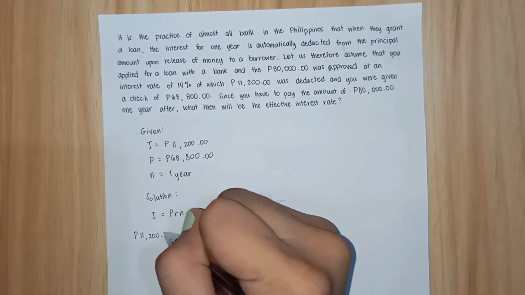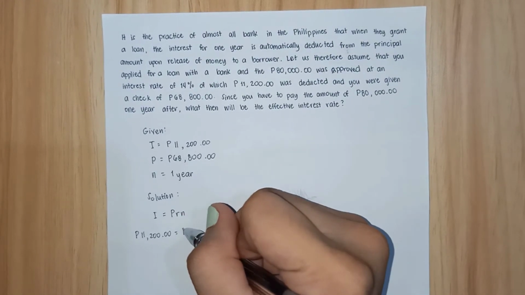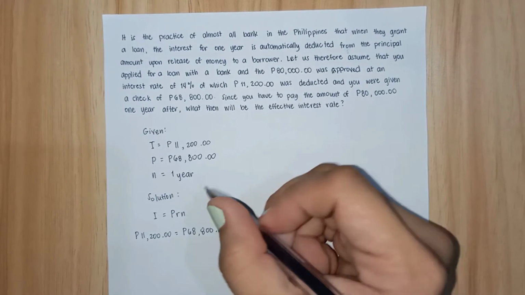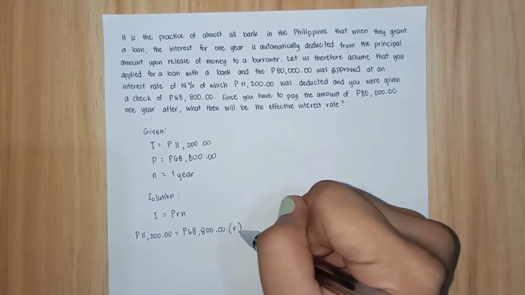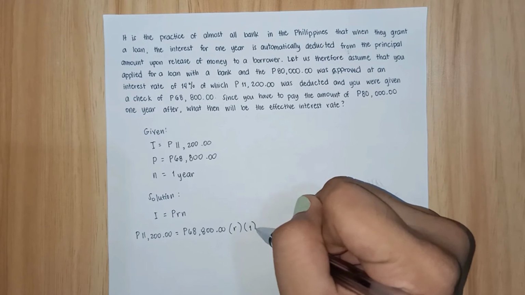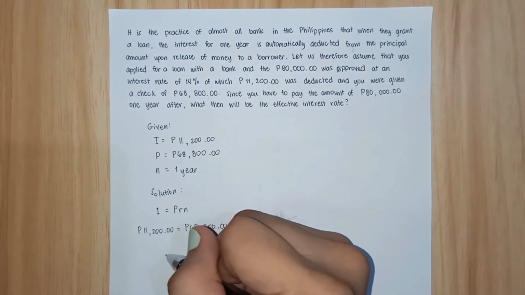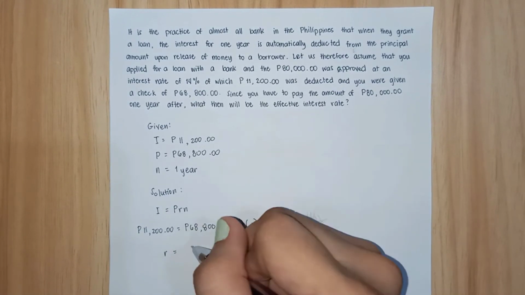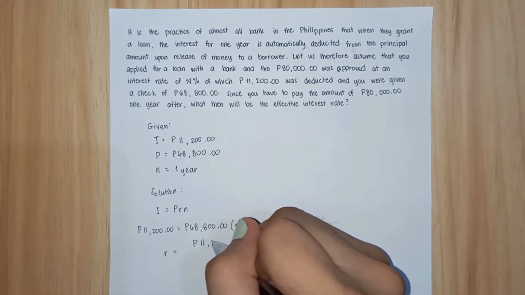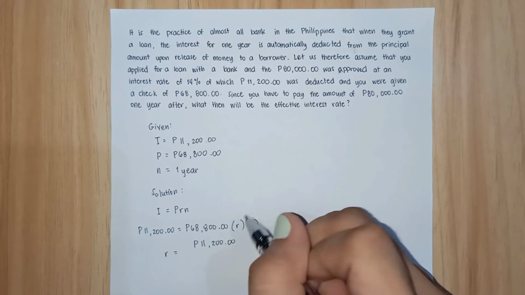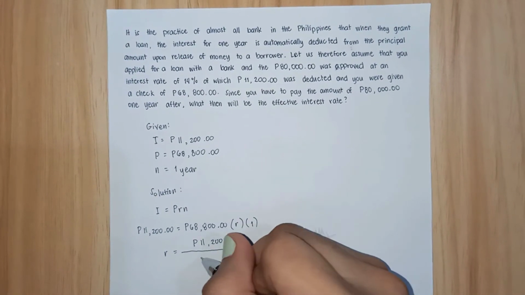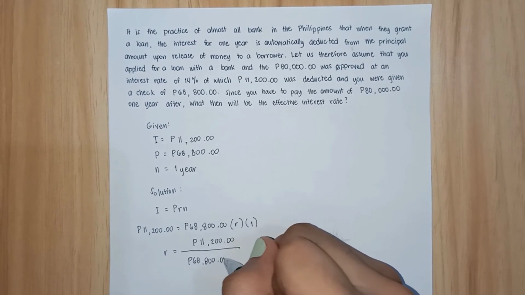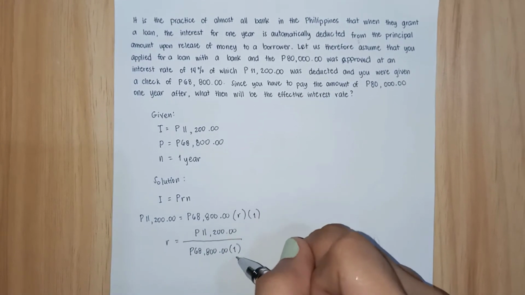11,200 pesos equals 68,800 pesos times R times 1. Hanapin natin yung R. R is equal to 11,200 pesos over 68,800 pesos times 1.